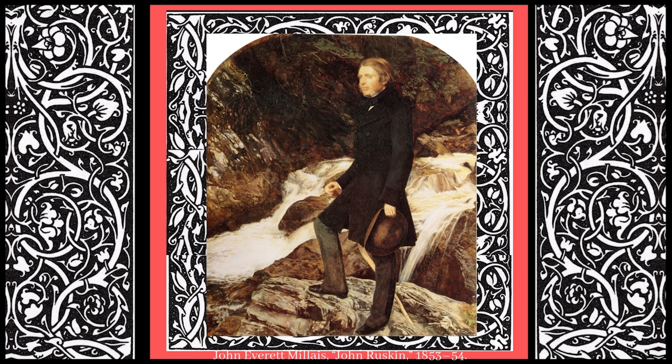Unfortunately, around that time of the formation of this guild, Ruskin suffered from problems with his health, and he never quite achieved his vision and what he thought the guild could be. However, they never disbanded, and although they functioned differently than what Ruskin's original design was, they still exist to this day.